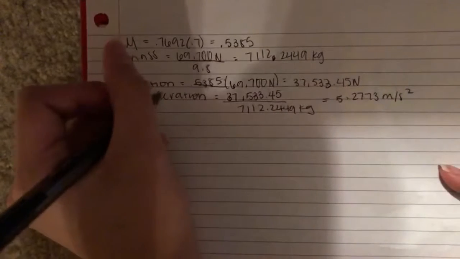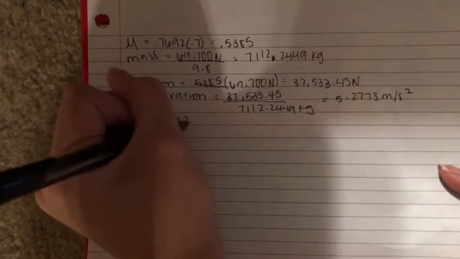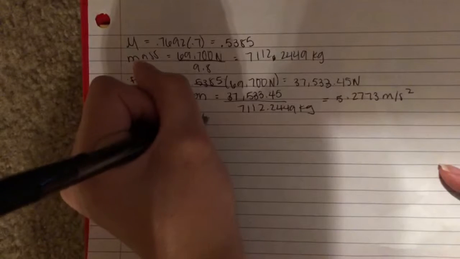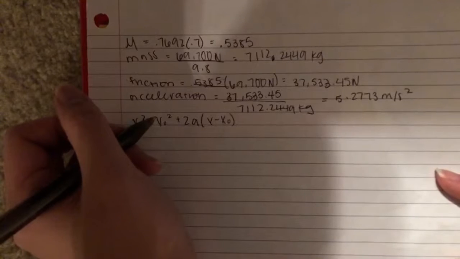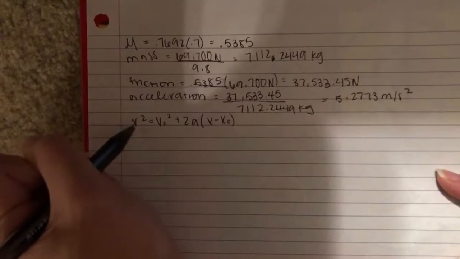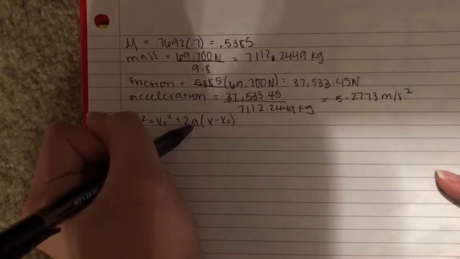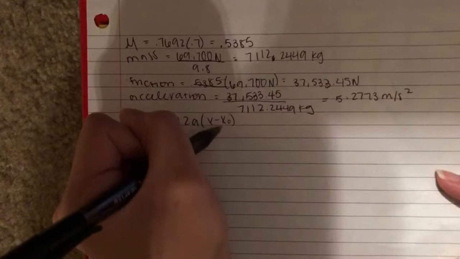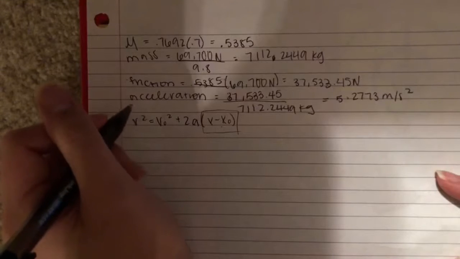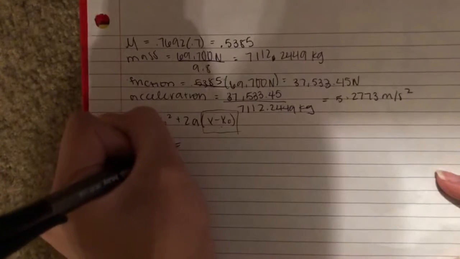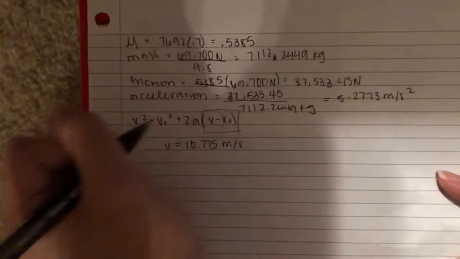Now we can use the equation v squared equals v naught squared plus 2a times x minus x naught to find the speed of the car after the collision. Now we just plug in 0 for v squared, 5.2773 for a, and the skid of 11 for x minus x naught, which gives us a speed of about 10.775 meters per second.